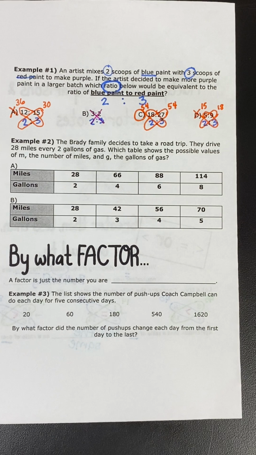All right, example number 2. The Brady family decides to take a road trip. They drive 28 miles every 2 gallons of gas. Which table shows the possible values of M, the number of miles, and G, the gallons of gas?